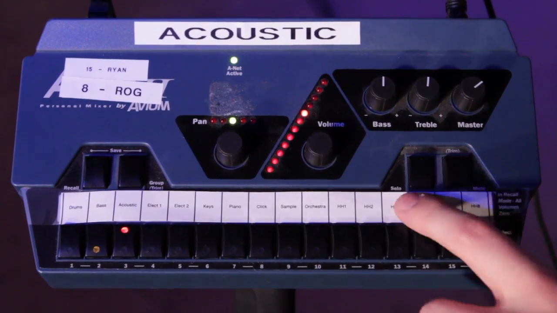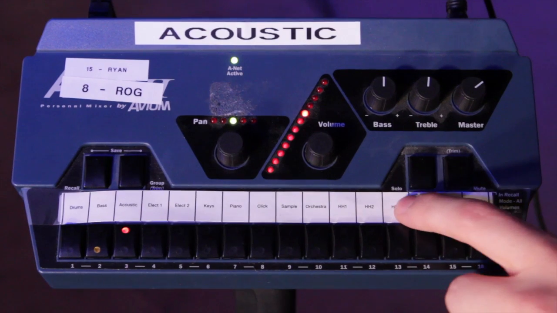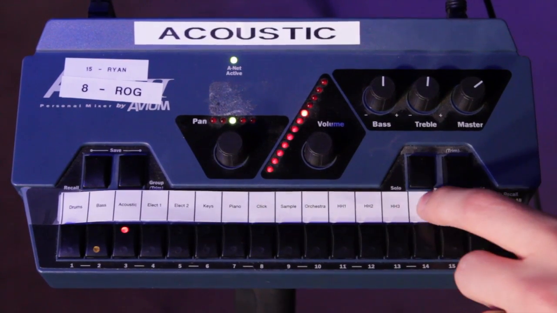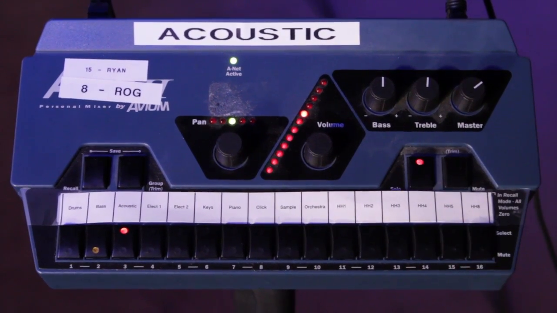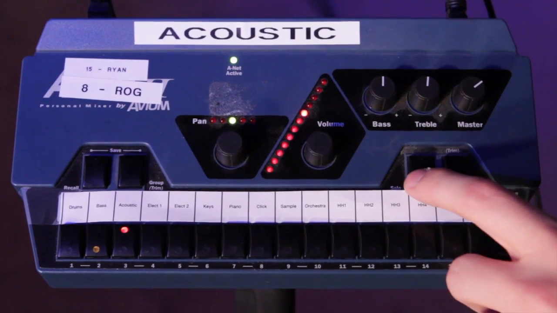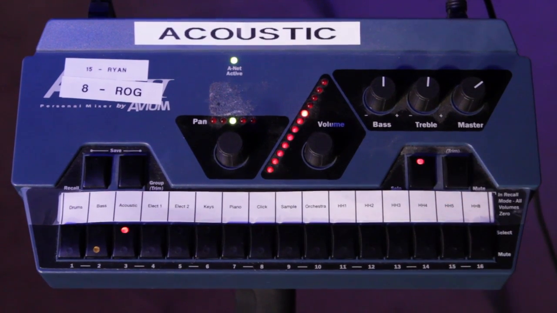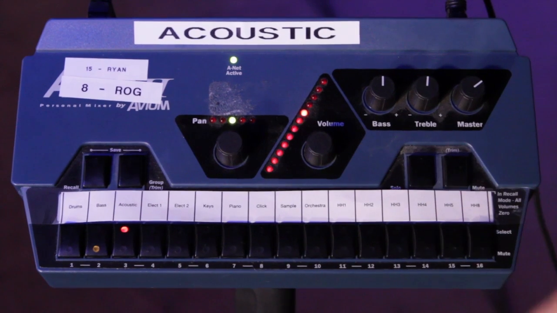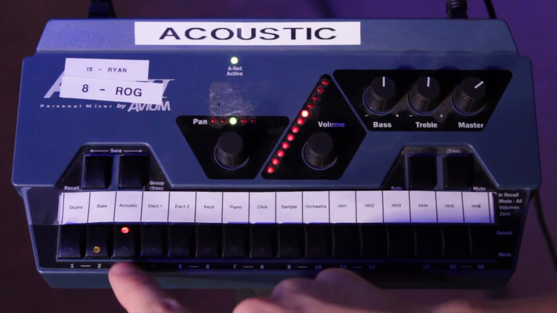So these things right here, solo has nothing to do with Han Solo or Star Wars, but it means what it sounds like. Select that channel, and now you can't hear me. All you can hear is my acoustic. Now you can hear me. So you are soloing in on that channel to where you can only hear what's coming out of that channel.